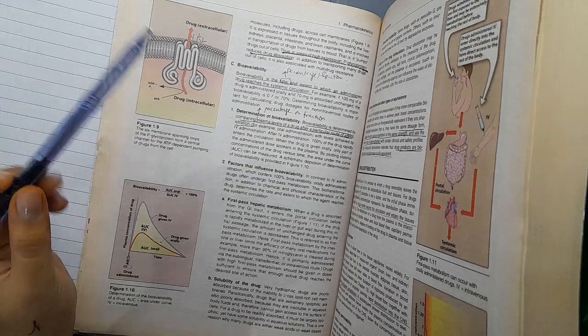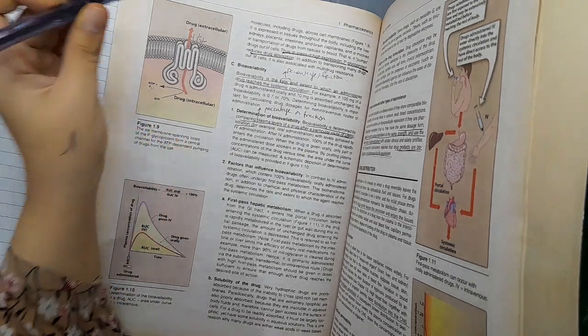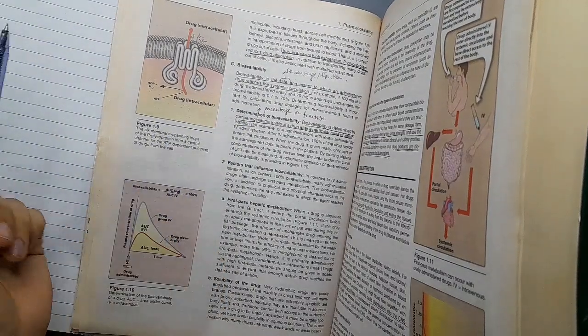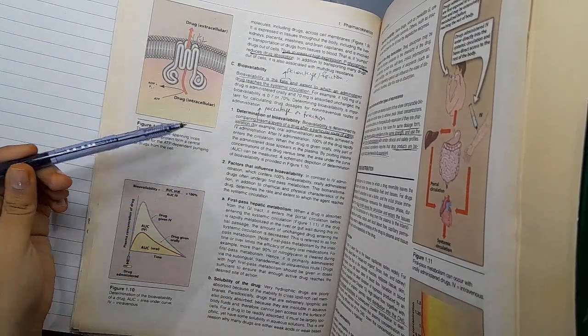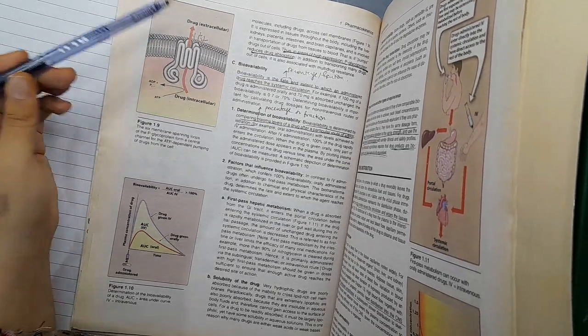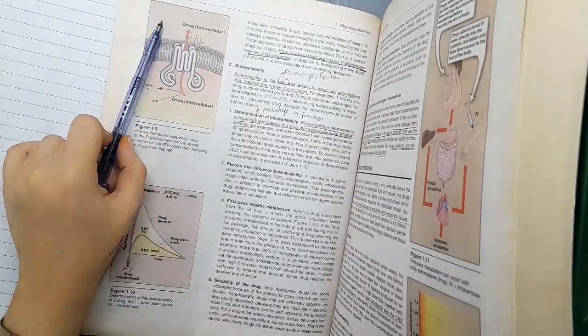Facilitated diffusion can occur from a region of higher concentration to a region of lower concentration. So over here, if the drug intracellularly is more and is toxic, then all of the drug is transported to the extracellular environment, where we have a lower concentration of drug.